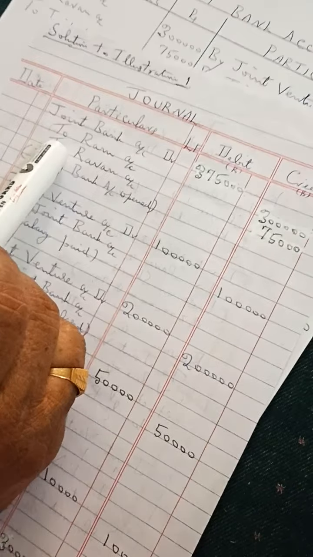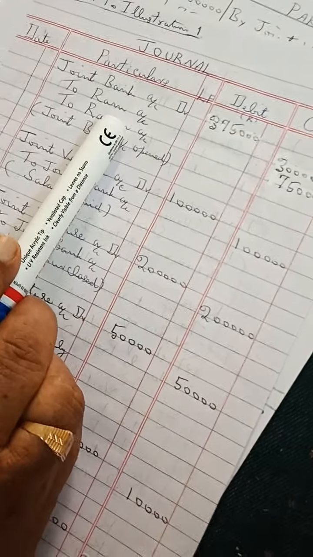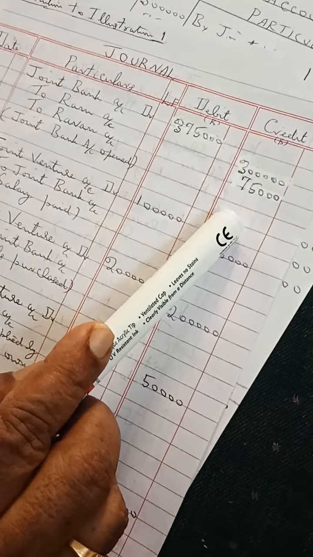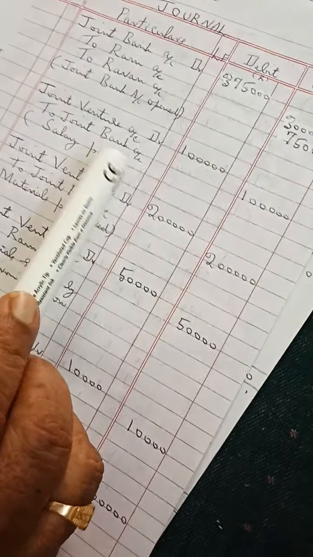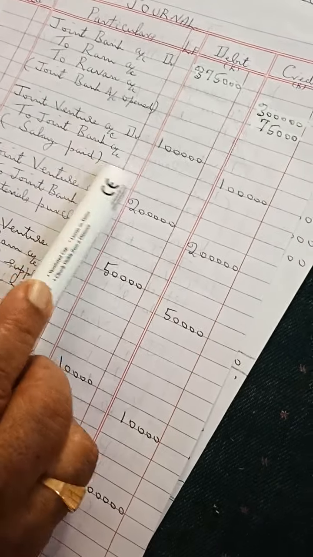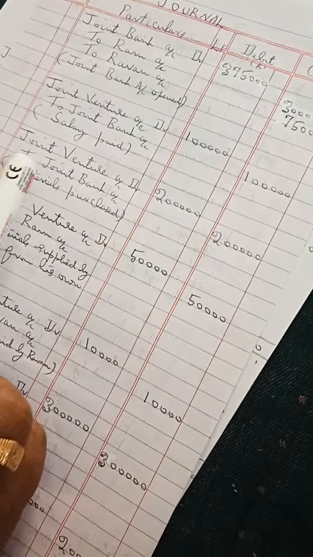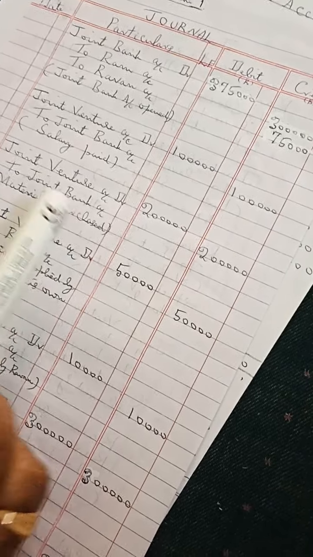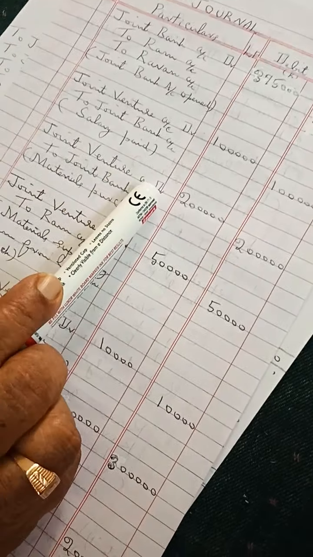See, the first transaction is opening of joint bank account. So joint bank account is debited and co-ventures accounts are credited with the respective deposits made. Then the second entry will be payment of expense, that is salary paid. So joint venture account is to be debited, joint bank account is to be credited. Then materials are purchased. For this, joint venture account is debited, joint bank account is credited.